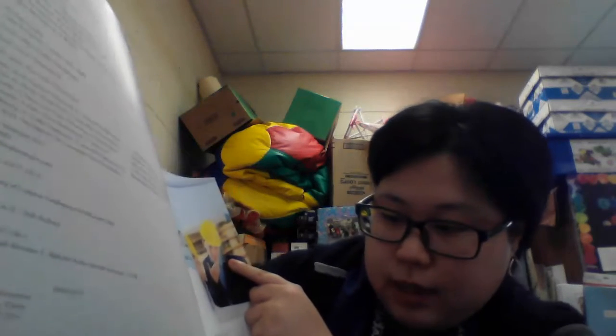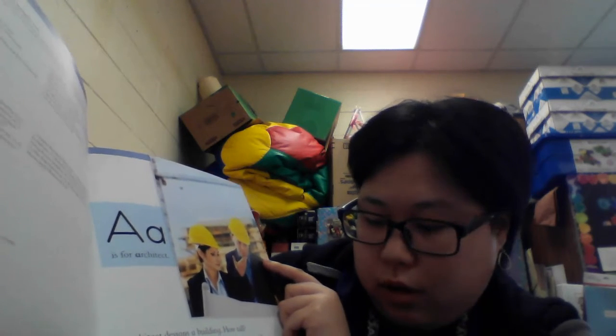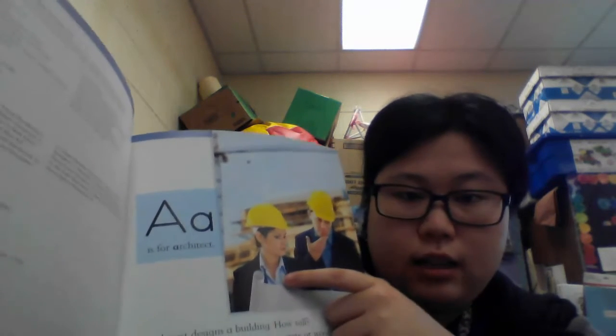Let's start. A is for architect. An architect designs a building. How tall? How wide? Will it be brick or concrete or wood? Where will the windows and the doors go? She draws plans called blueprints. All the answers are there. So she is the architect.